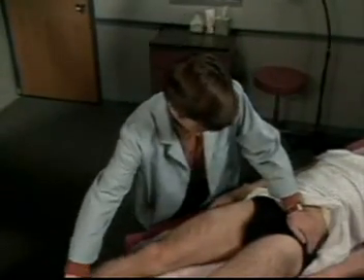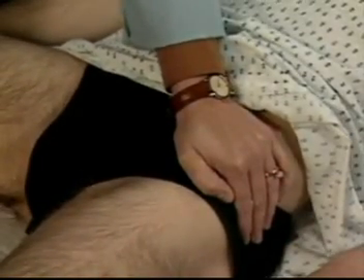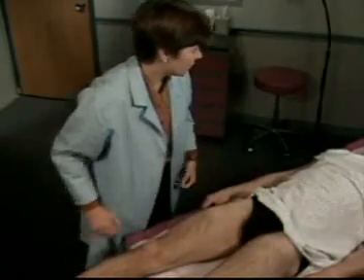Finally, abduct the extended leg until you feel the anterior superior iliac spine move in the opposite hip. Repeat these maneuvers on the opposite side. Check on the other side.